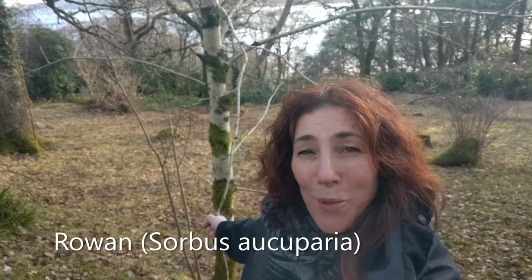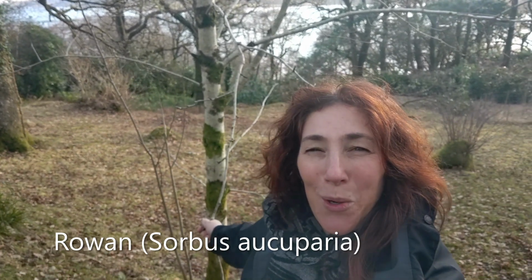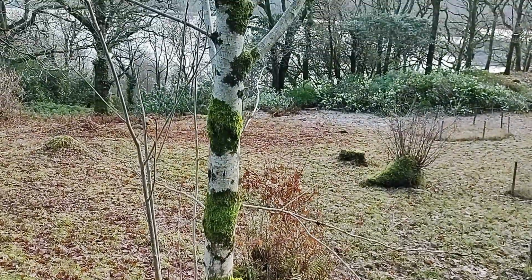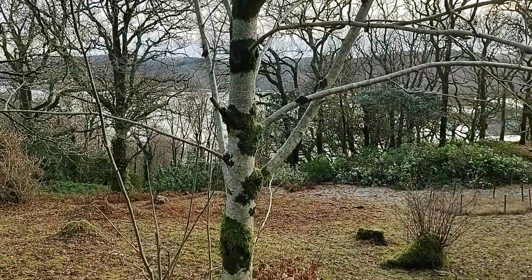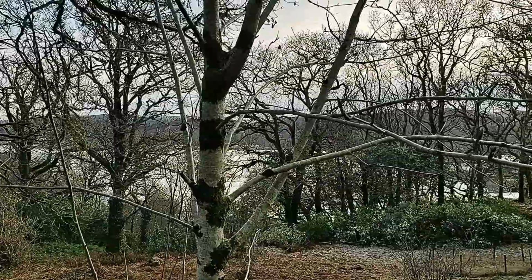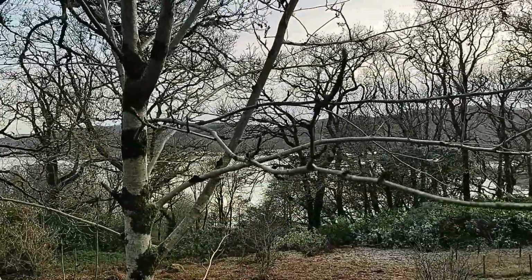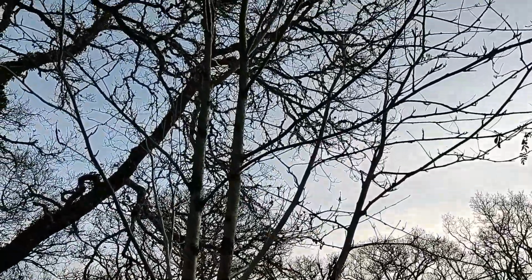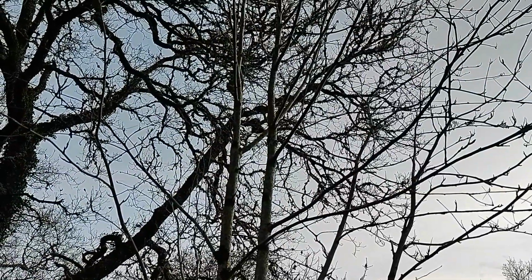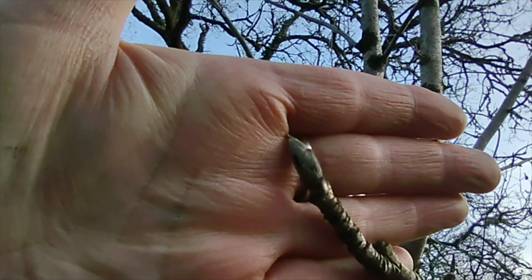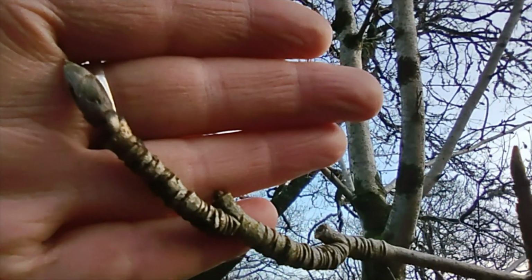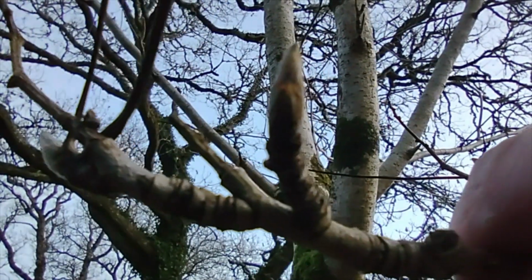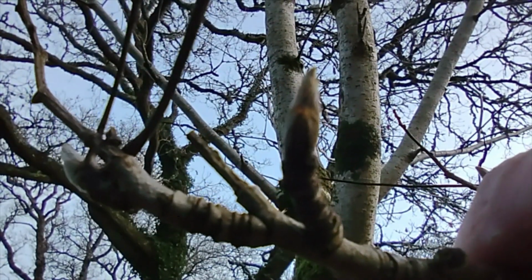This is Rowan, also known as mountain ash, Sorbus aucuparia. The twigs on Rowan are thick, and their buds are large and oval in shape. They're hairy and mainly dark grey in colour with brown tips. As you can see, the lateral buds are alternate.